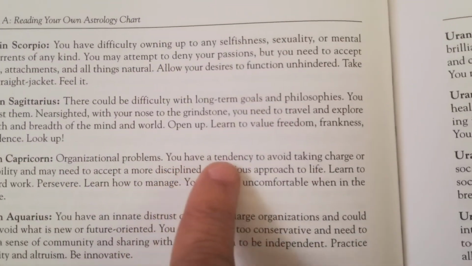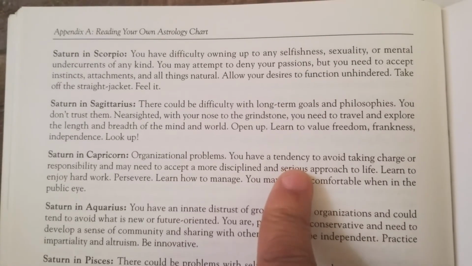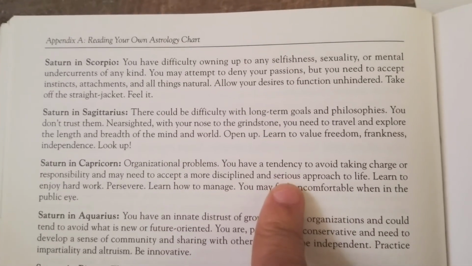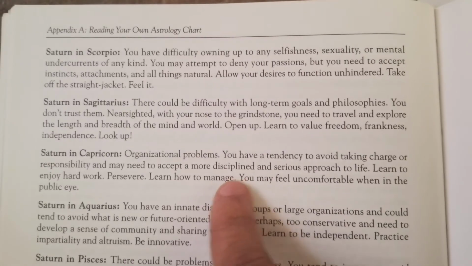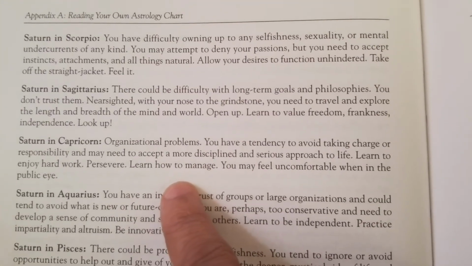Organizational problem. You have a tendency to avoid taking charge or responsibility and may need to accept a more disciplined and serious approach to life. Learn to enjoy hard work, persevere, learn how to manage. You may feel uncomfortable in the public eye.